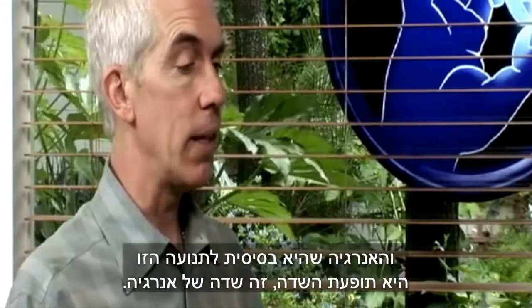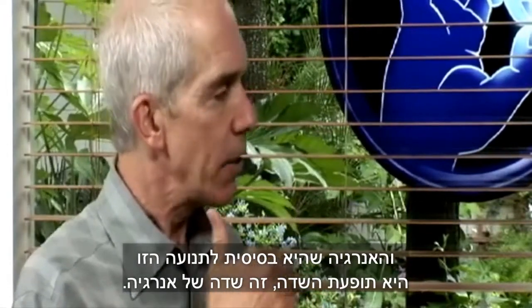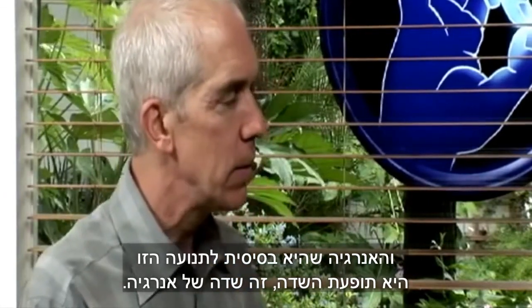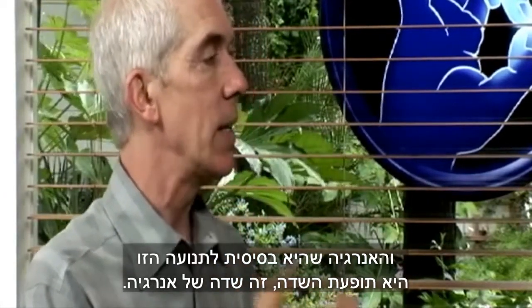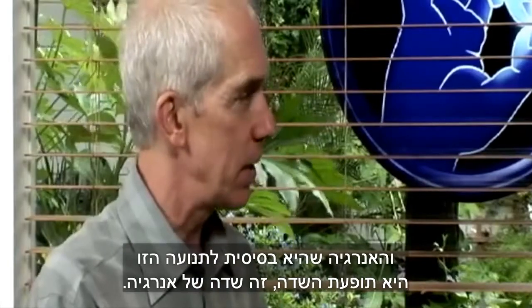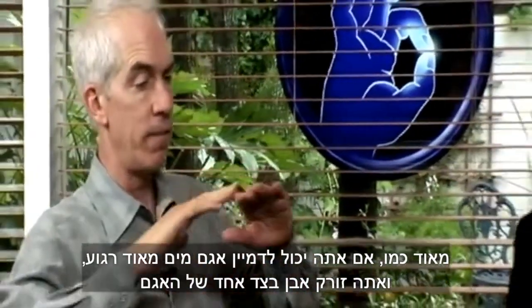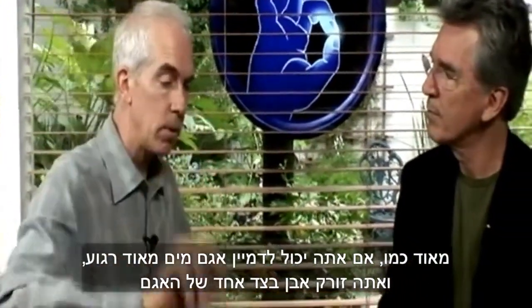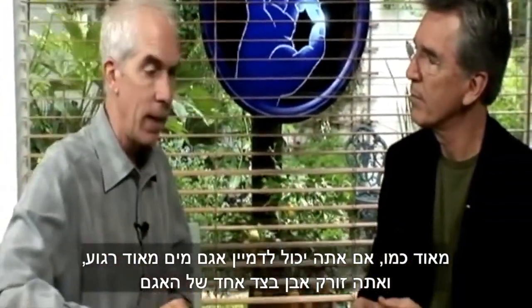And the energy that is fundamental to that movement is a field phenomenon. It's a field of energy, much like, if you can imagine, a very calm lake of water, and then you drop a pebble on one side of the lake.